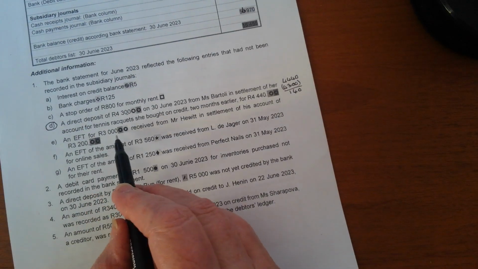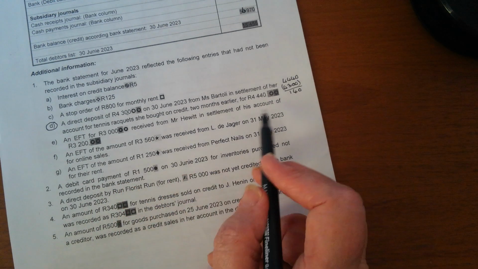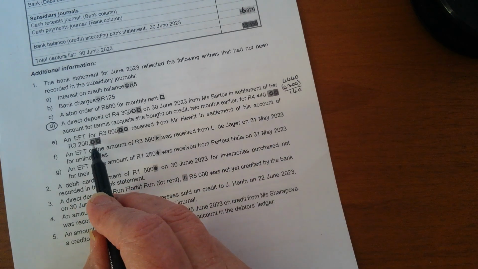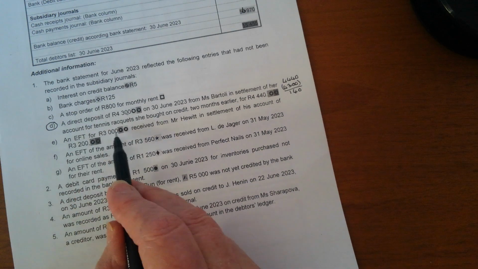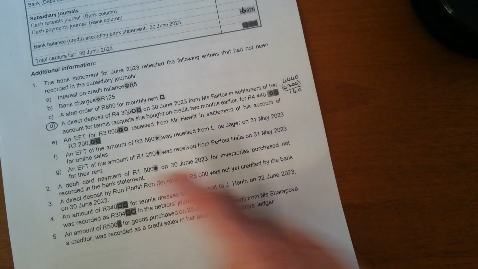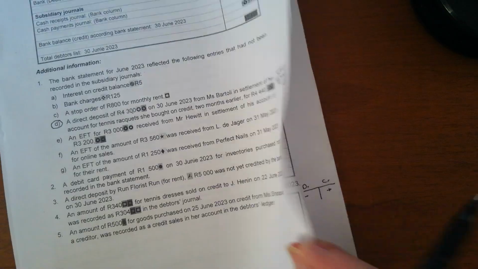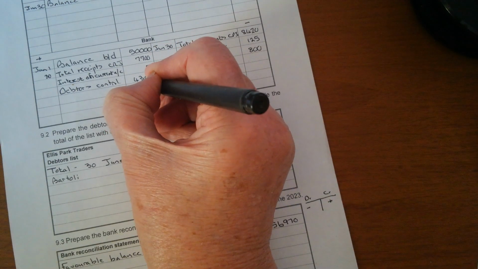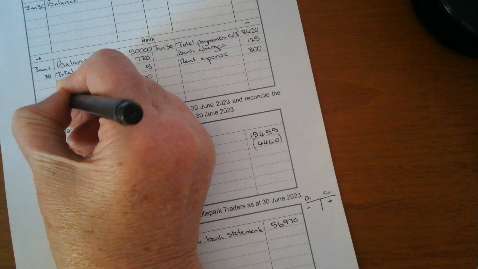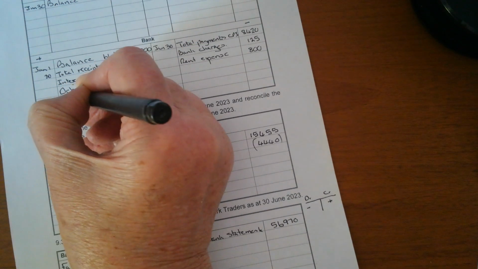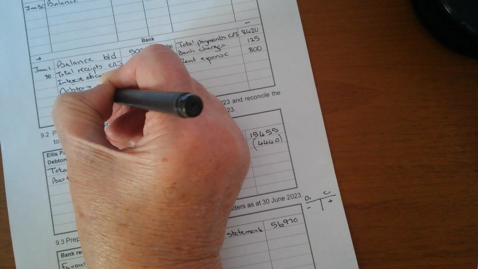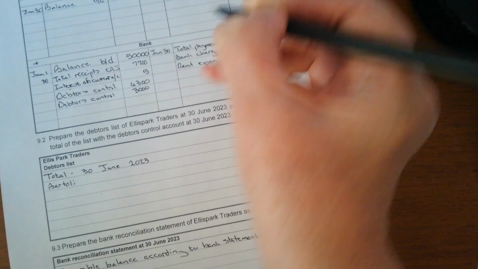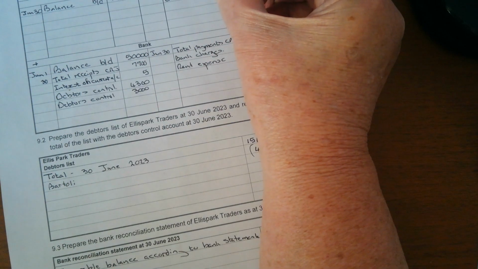Okay, an EFT for 3,000 received in settlement of account of 3,200. So here again, first of all, we receive 3,000. So we will indicate that my bank must increase with 3,000. We received the money from a debtor, so debtors control will be credited with 3,000.